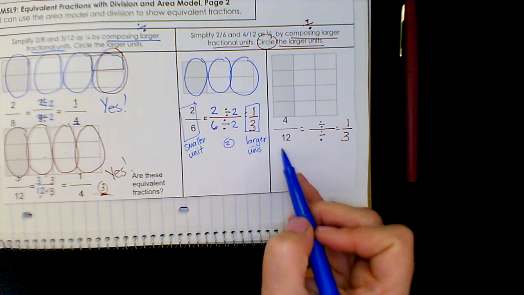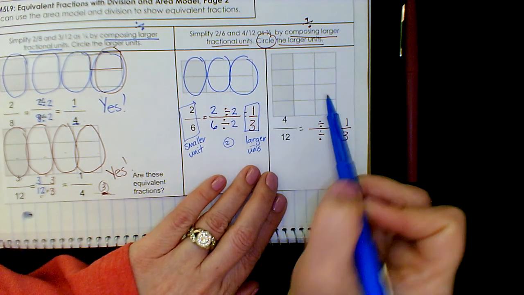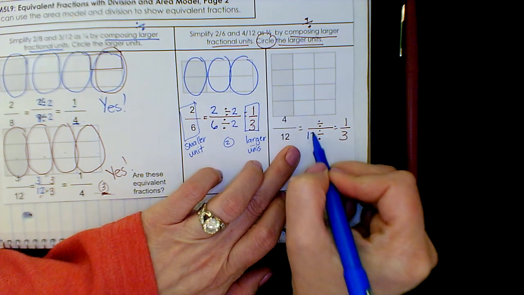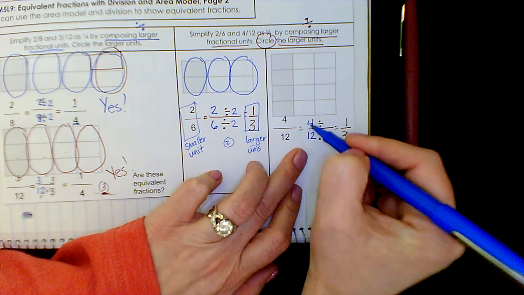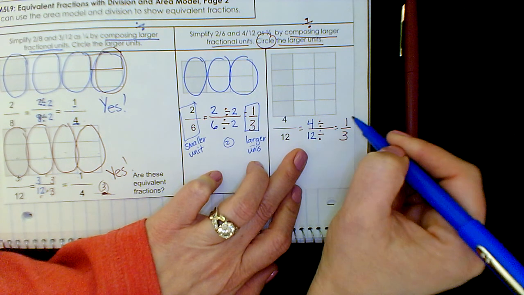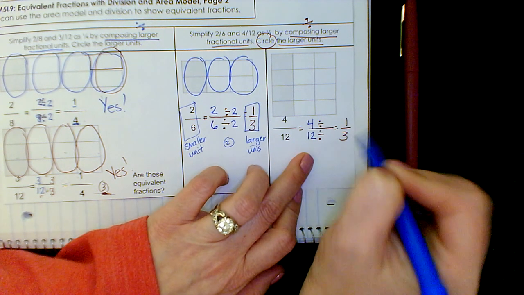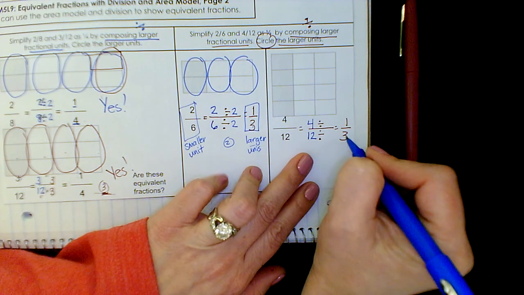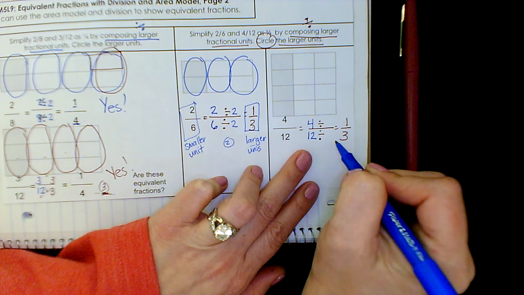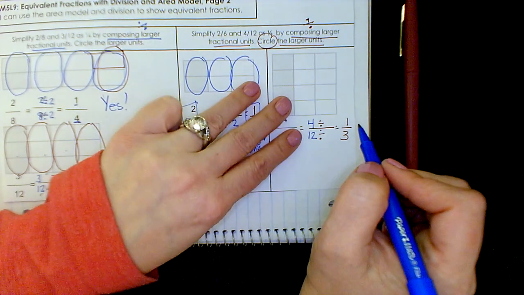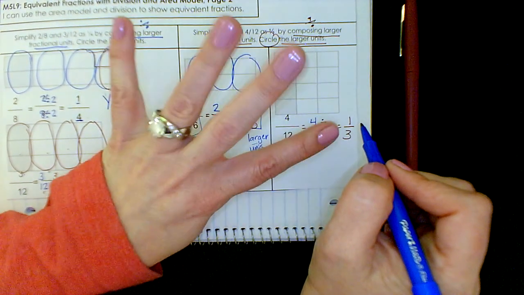All right, let's take 4/12. My total is 12. 1, 2, 3, 4, 5, 6, 7, 8, 9, 10, 11, 12. That's my denominator, and the part that's shaded is 4. So 4/12 divided by what is going to give me 1/3? 4 divided by what gives me 1? 12 divided by 3 gives me what? How many times can 3 go into 12? 3 times what gives me 12? So I'm going to go 3, 6, 9, 12.